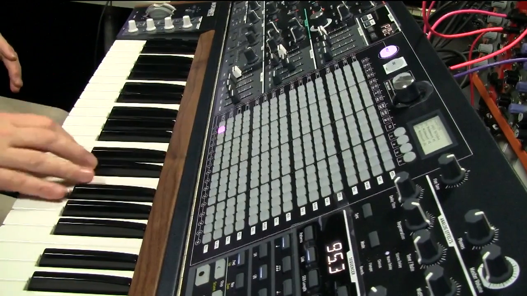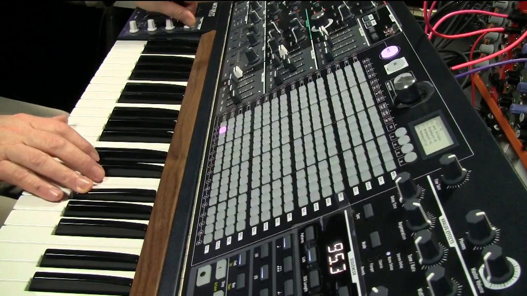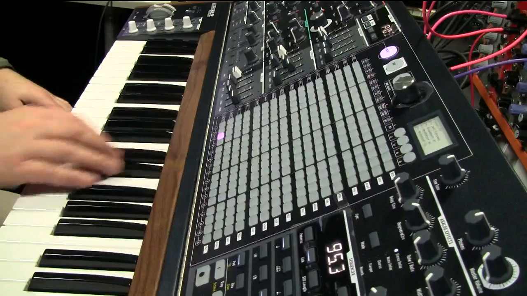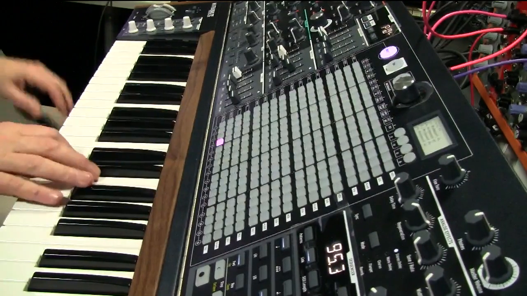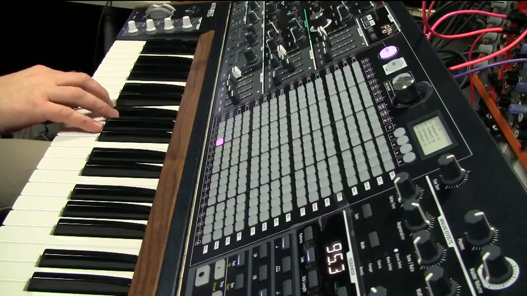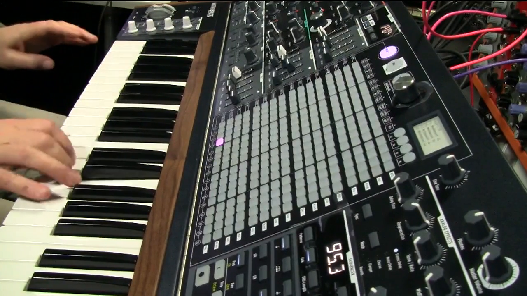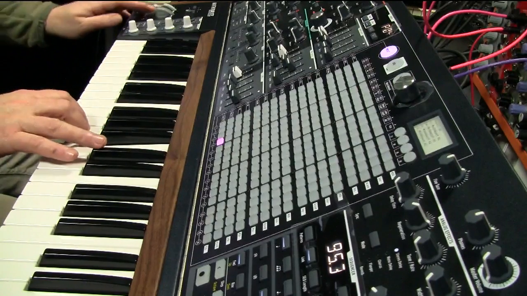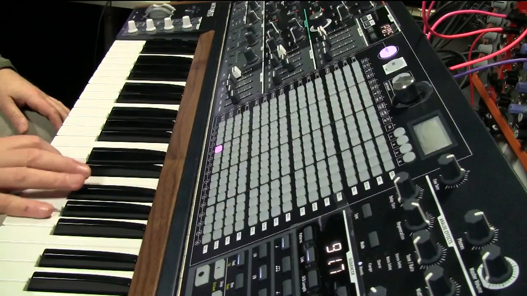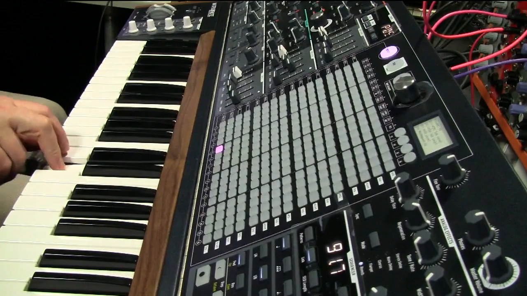I don't know what's what. Seems to be very good at sort of quite... Got that one already. See if I can get the... Using the sequencer.